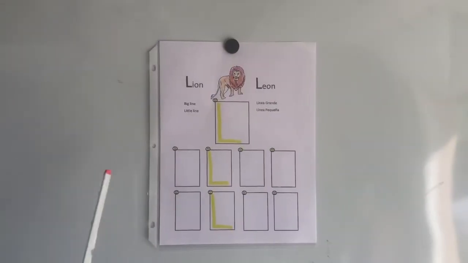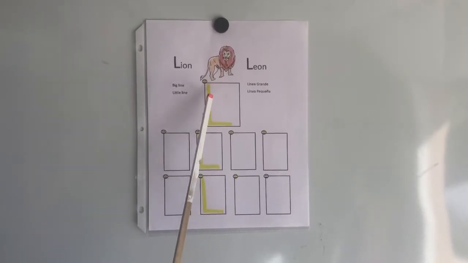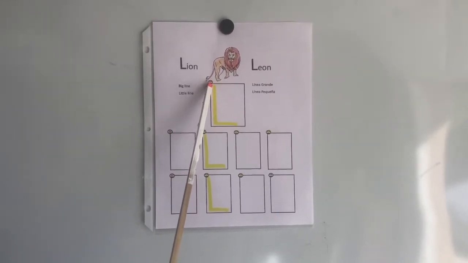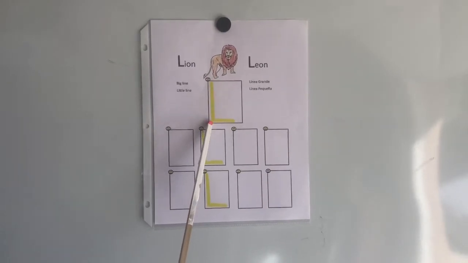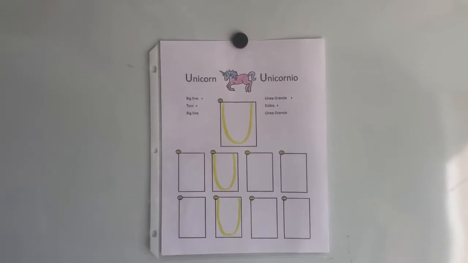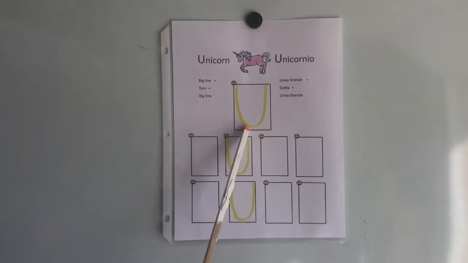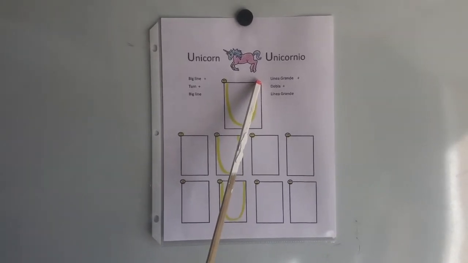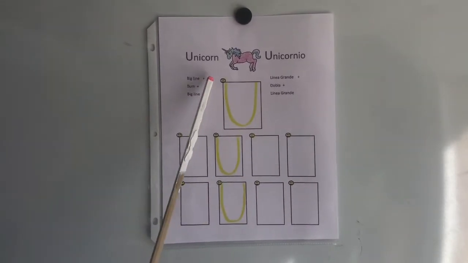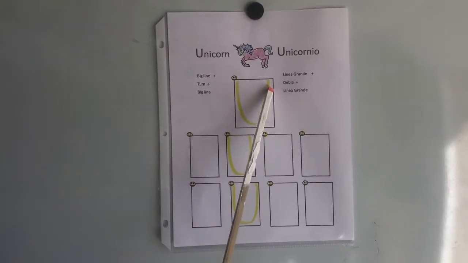For the letter L, start in the corner, big line, little line. Para la letra L, vamos a empezar en la esquina de empezar. Línea grande, línea pequeña. For the letter U, we will start in the starting corner, big line, turn, big line. Vamos a empezar aquí en la esquina de empezar. Línea grande, dobla, línea grande.